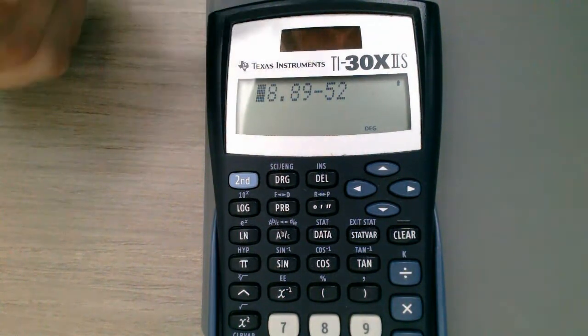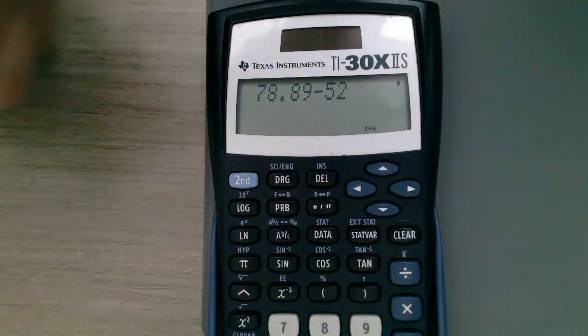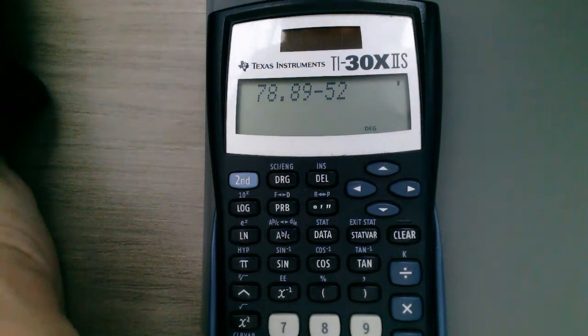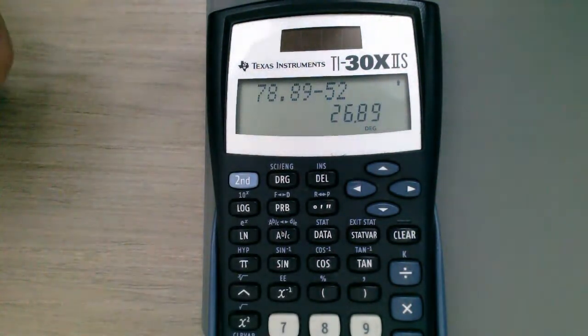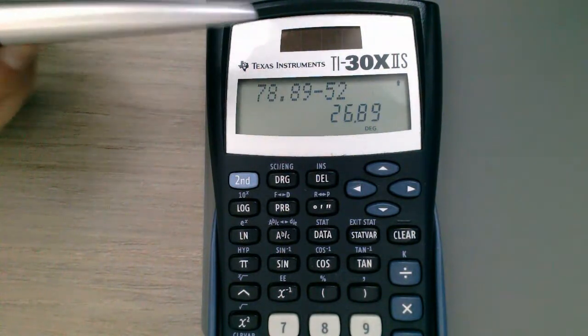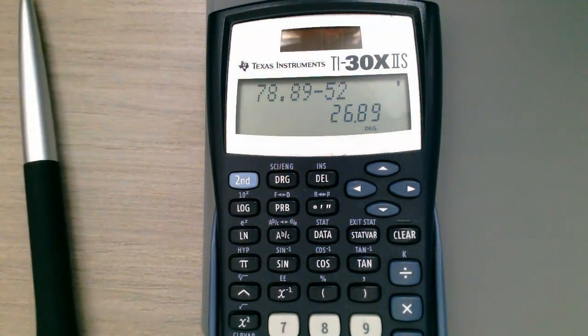If you have questions about the calculator, let me know. If you have a different calculator than this one, a different scientific calculator than this one, please let me know. I may have one that I can show you how to do the same thing. But otherwise, just let me know if you have any questions.